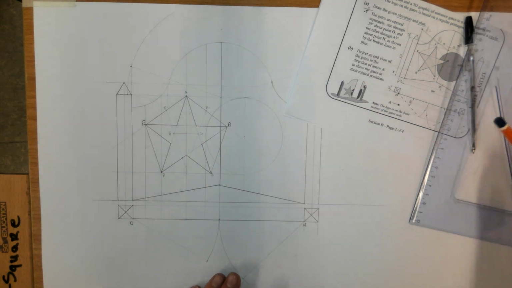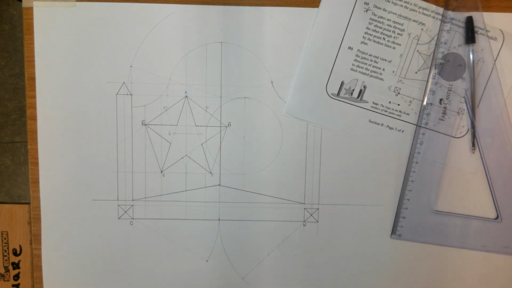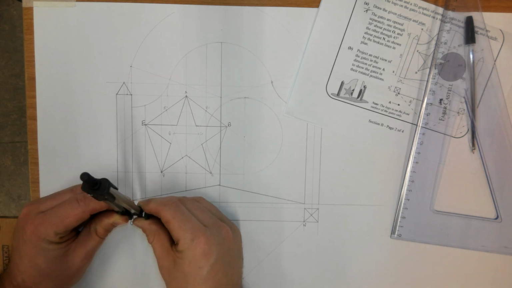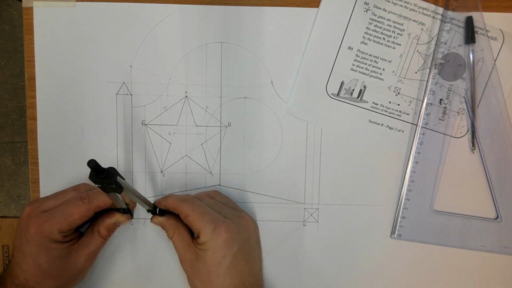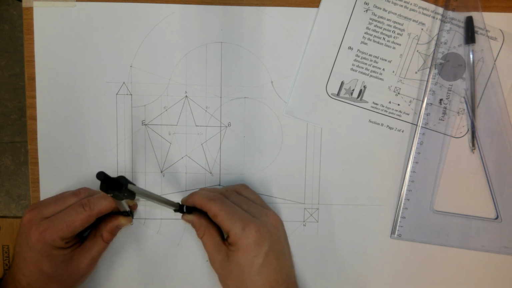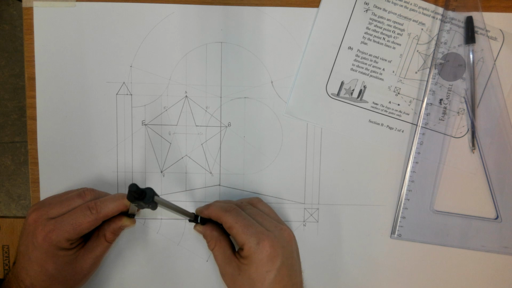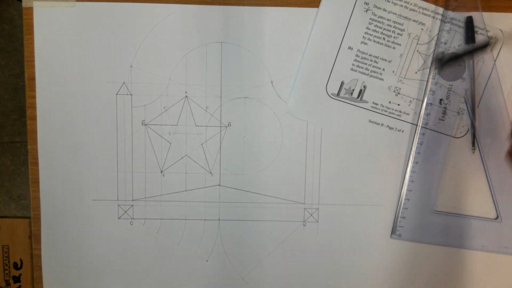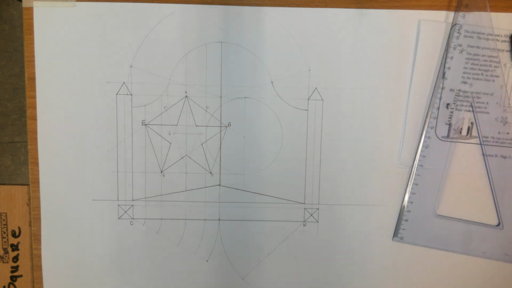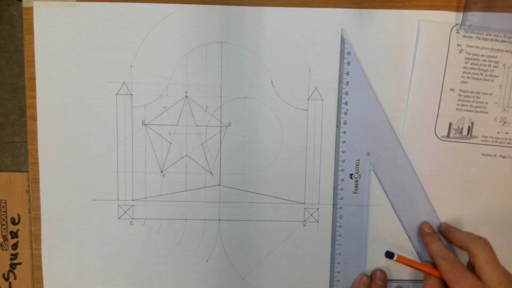Alright, now take your compass, rotate the points over. So I'm going to rotate these onto the doorway. So then we can get drawing our YY line for end elevation.